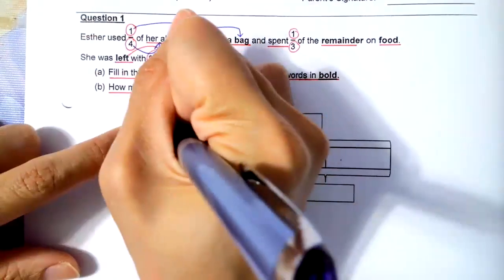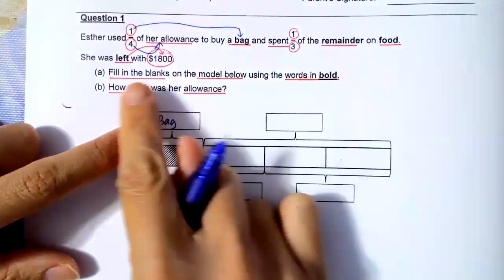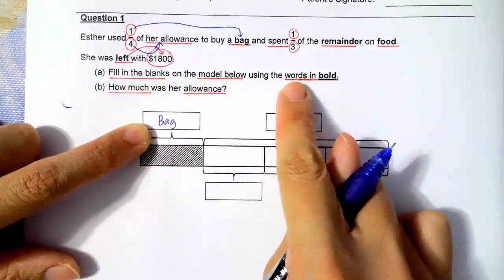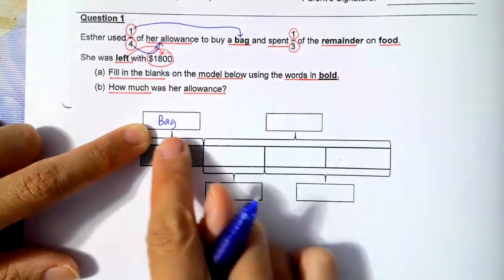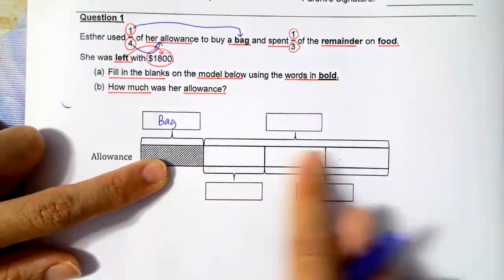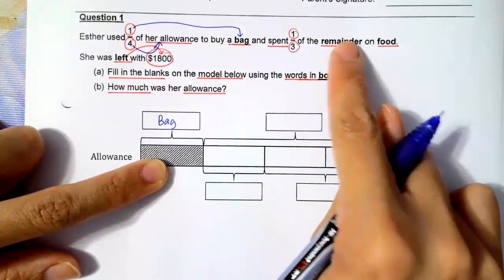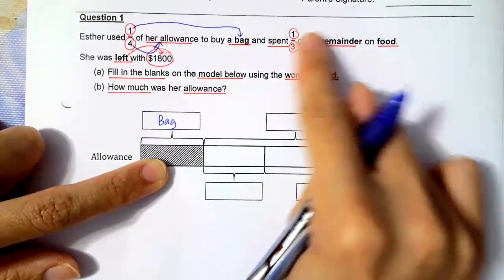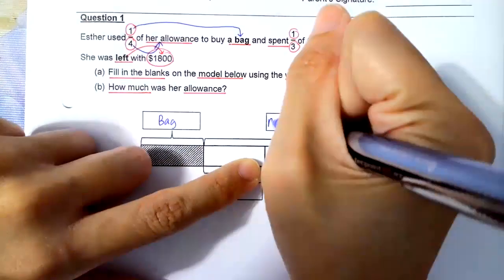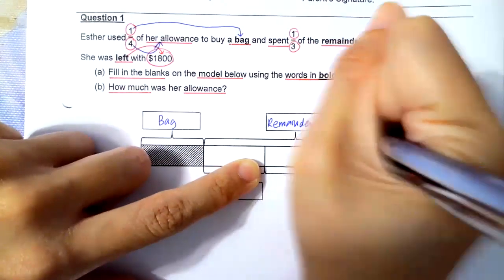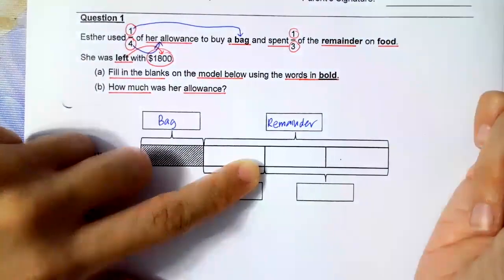So I'm going to label this as bag because they ask you to fill in the blanks on the model below using the words in bold. Okay, so if this is bag, then what do I call this? This would be your remainder. So you fill in whatever that is being bold inside. Don't come up with your other words, all right? And check the spelling of the word remainder, okay?